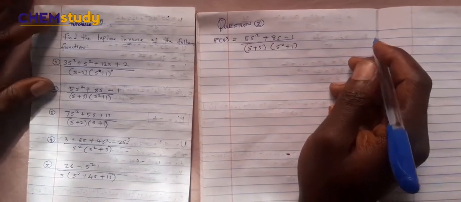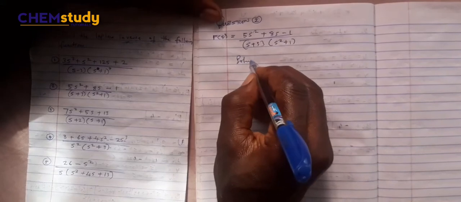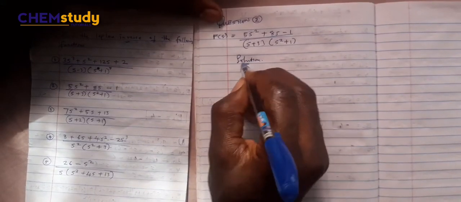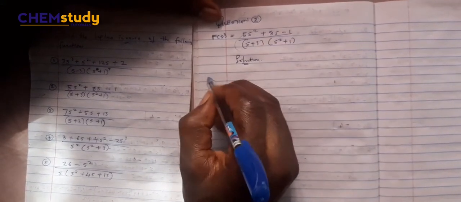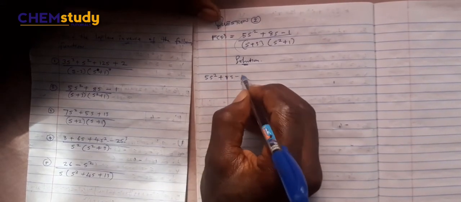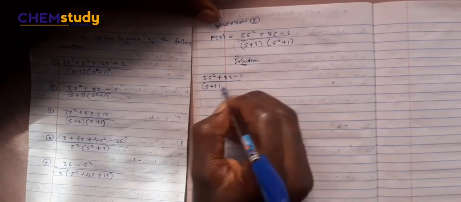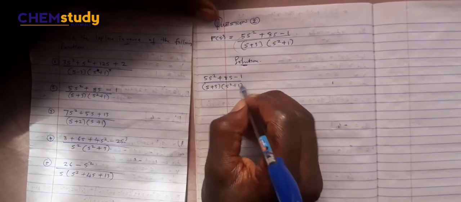Okay, so that's what we want to solve. Like I said, the first thing to do is to write the equation out by this corner: 5s squared plus 8s minus 1 over s plus 3 times s squared plus 1.